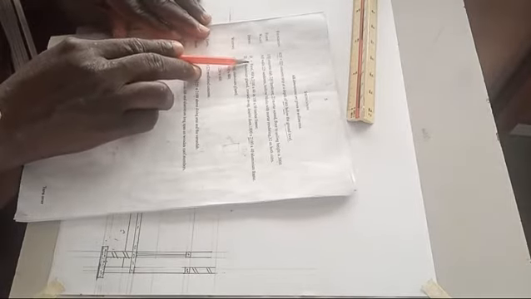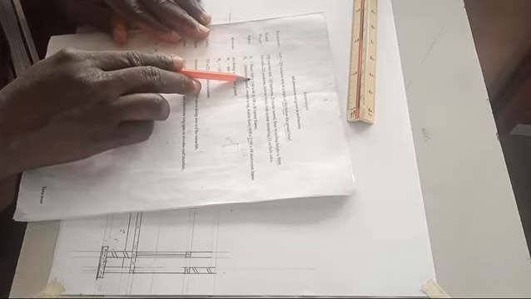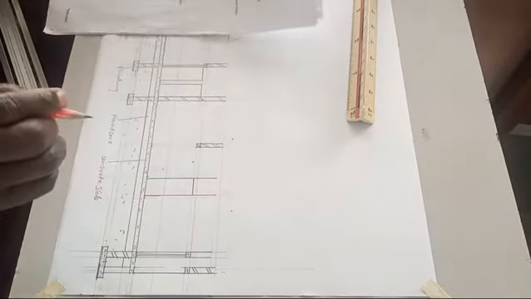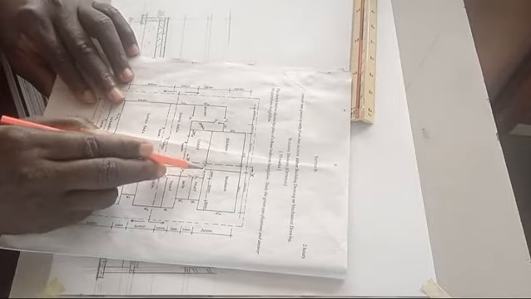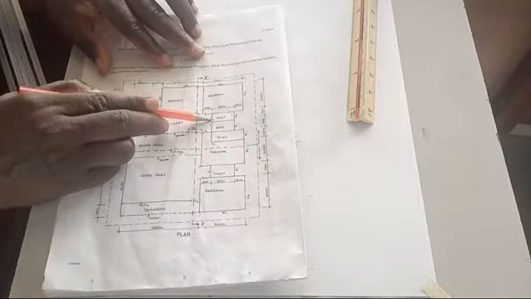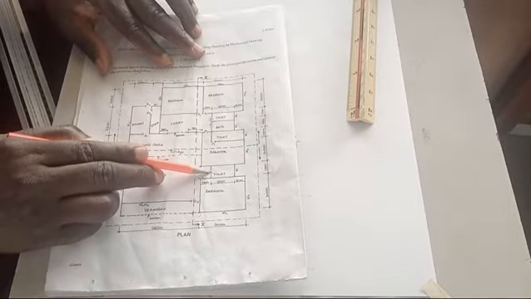Then let us look at the type of door. D1 is a panel door. So it is a panel door. D1, as you can see, this is D1. These two doors in elevation are panel doors. No, sorry, this one and this one are panel doors, and this one too.